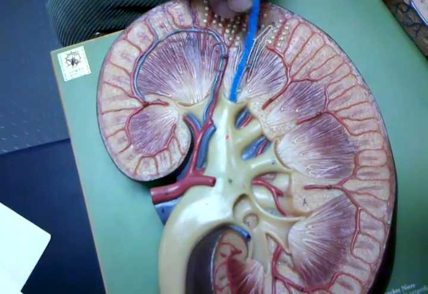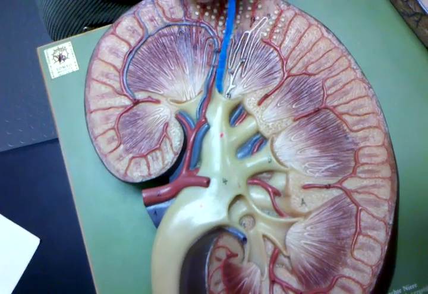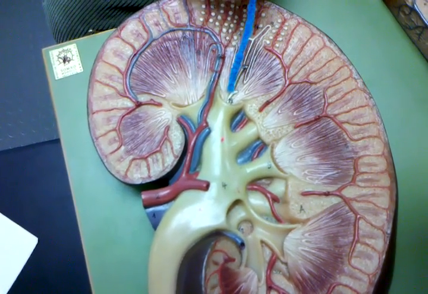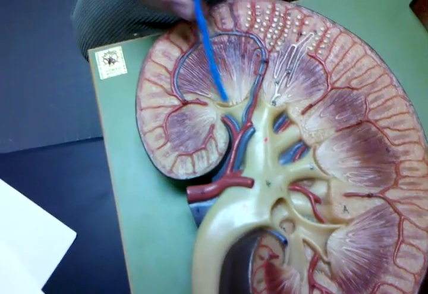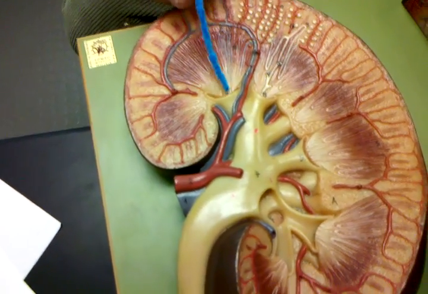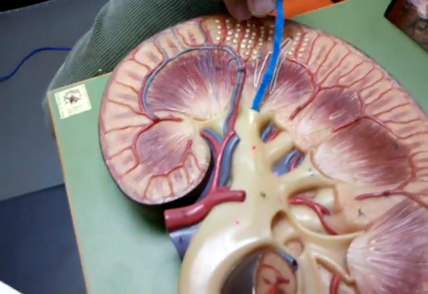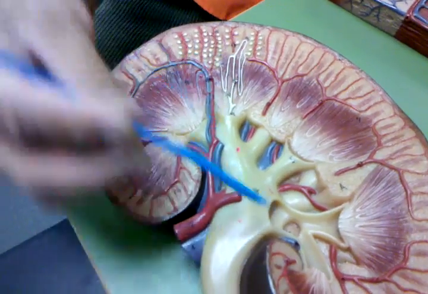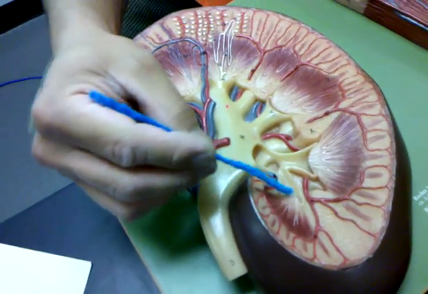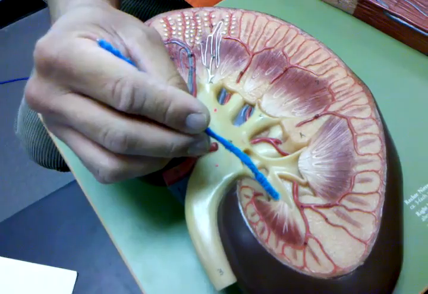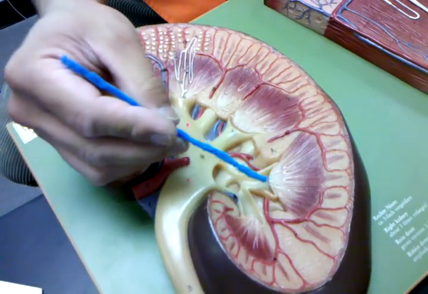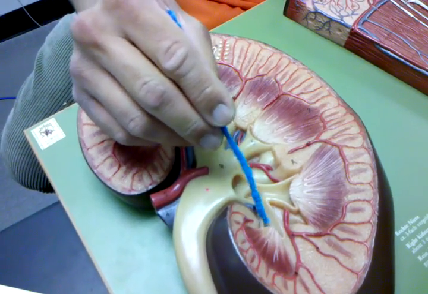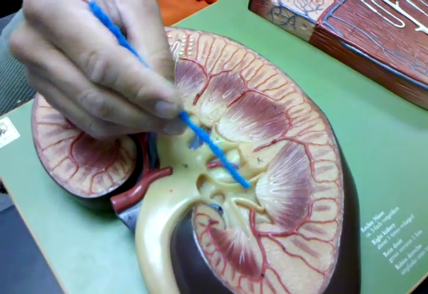So this little cup-like structure that we see here is a calyx, and in fact this is a minor calyx. One minor calyx for each renal pyramid, one minor calyx for this renal pyramid. Now, where one minor calyx joins with another minor calyx, we now form a major calyx. Same thing on this side. We have one renal pyramid with one papilla, one renal pyramid with one papilla. So that papilla goes to a minor calyx. This papilla goes to a minor calyx.